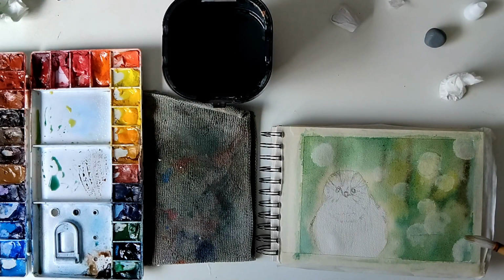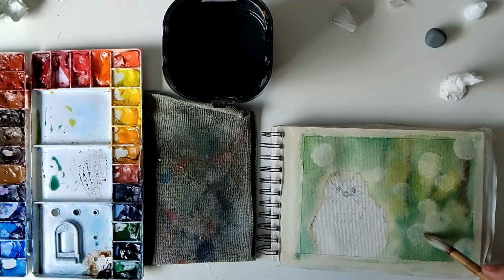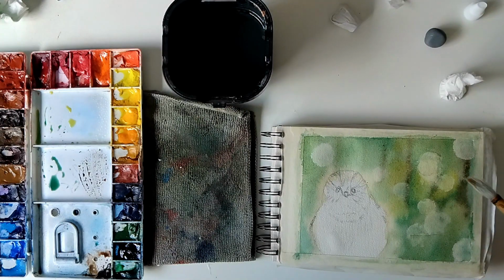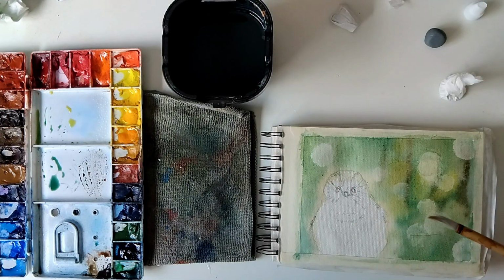Anyway, I'm going to leave that to dry, and there's a line here, but I'm not bothered about that. It's just something coming on the other side of the plate, I think. With these little cheap sketchbook things, you get little bits of markings on the paper, and it will dull a bit, but not to a great extent.